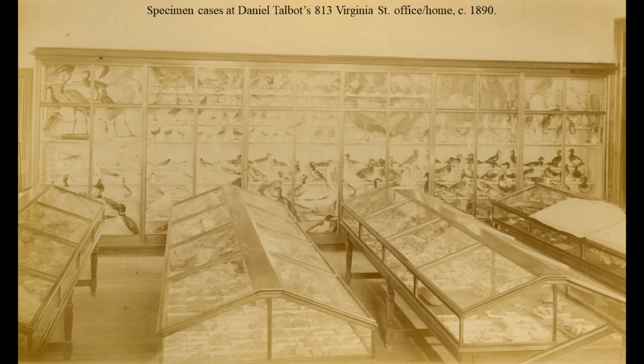And this is his home. His permanent home was at 813 Virginia Street, and that's where he had his real estate office also. He basically had a natural history museum right in his house. This is a picture from that, and he had these cases where he had all of his bird specimens, or he'd have rock specimens in there. So he was a very quirky guy.